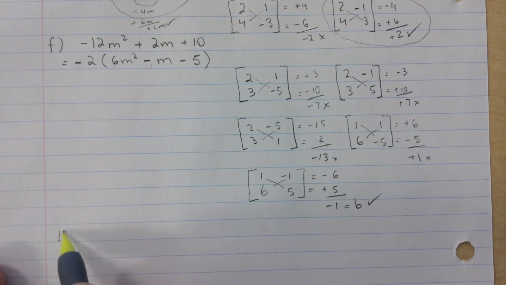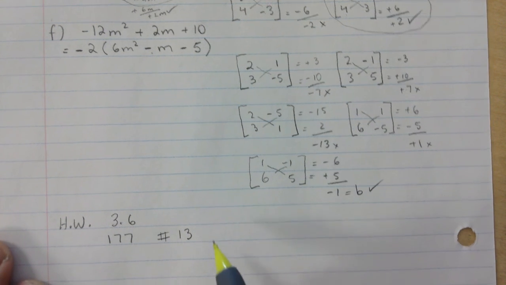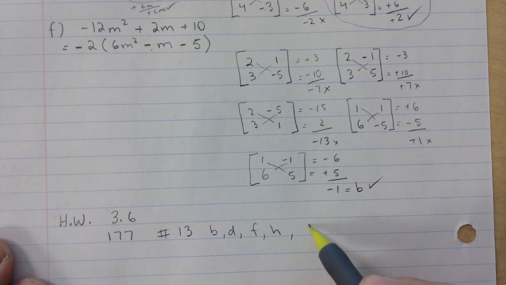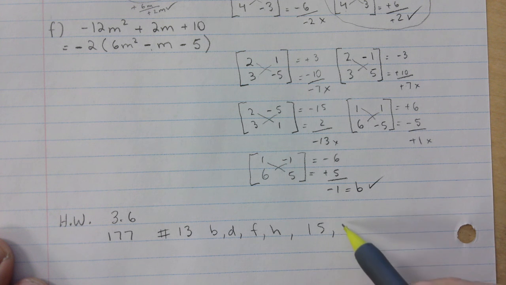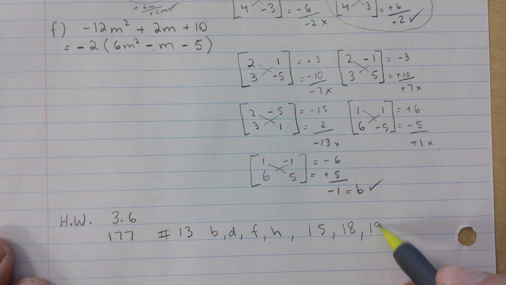I'm going to give you the homework here. And that is 3.6, right? We're going to go page 177. We're going to go question 13, B, D, F, H for now. We're going to try 15, 18, and 19.